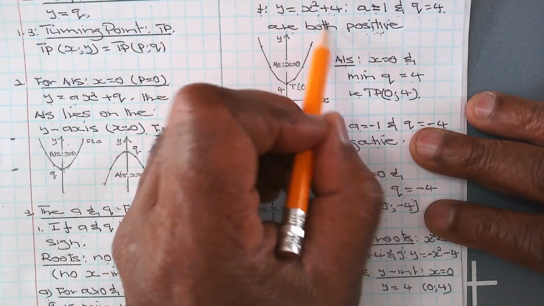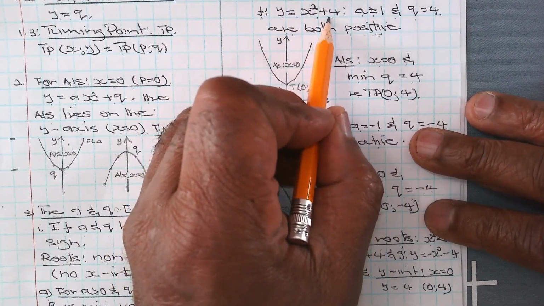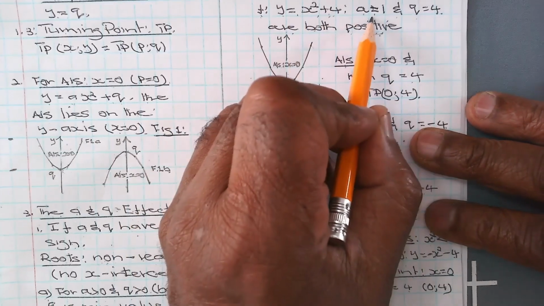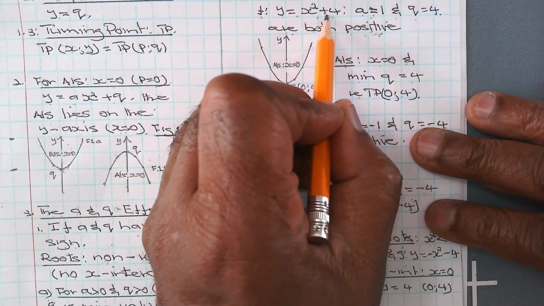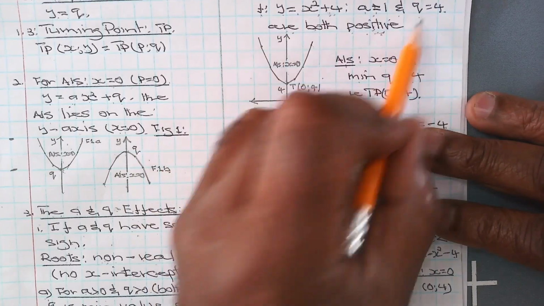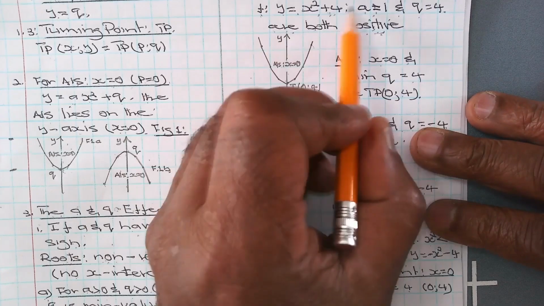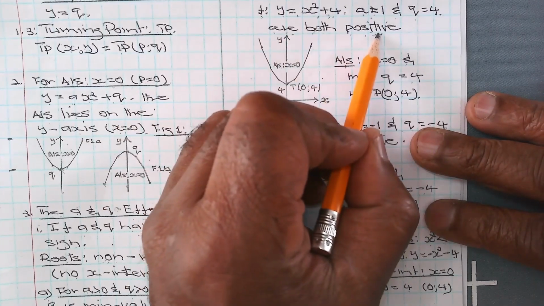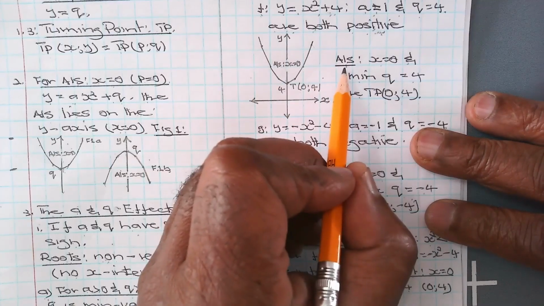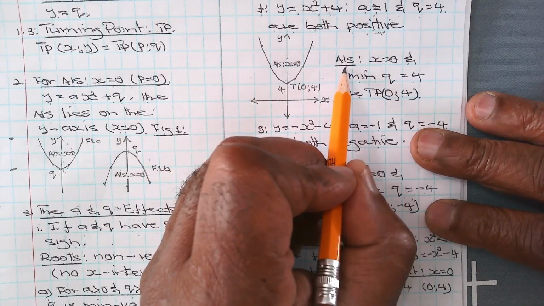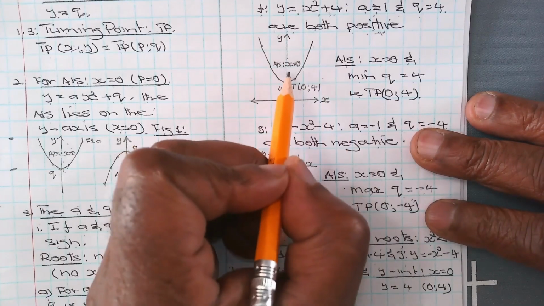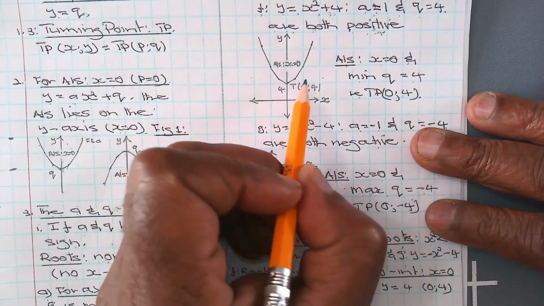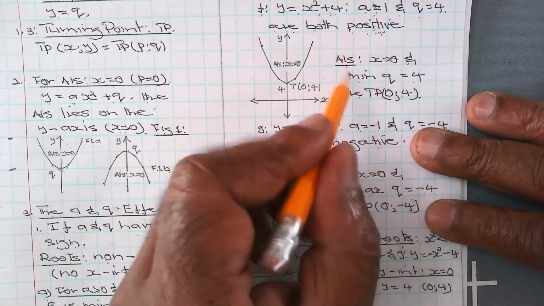Here it is, x squared plus 4. A is 1, positive. Q is 4, positive. A and Q are both positive. Therefore, the roots are non-real. No x-intercepts, because the signs are the same.